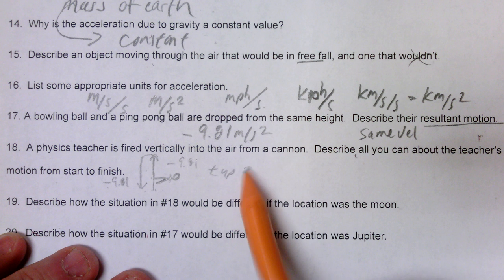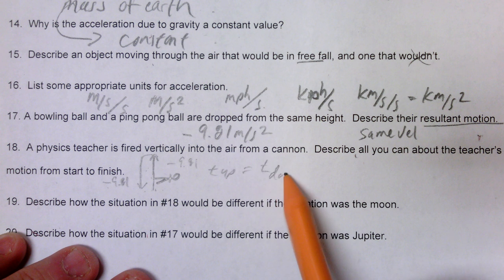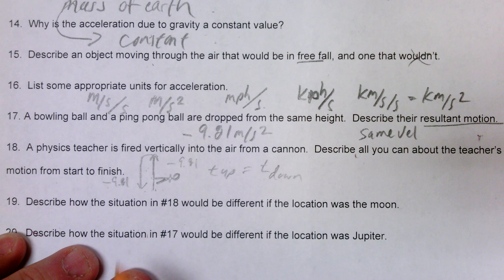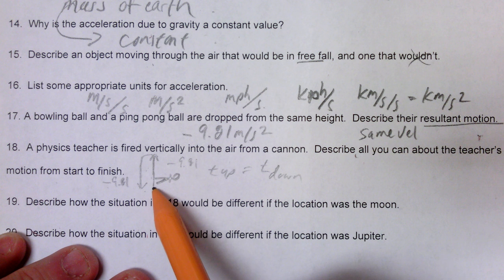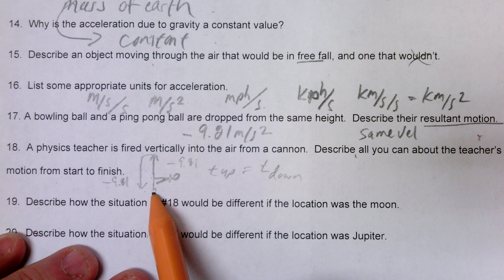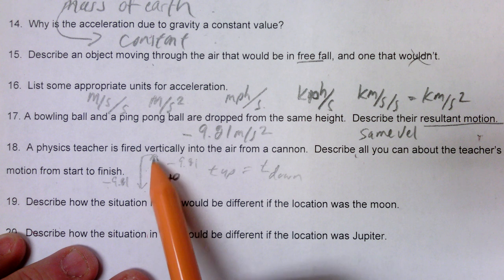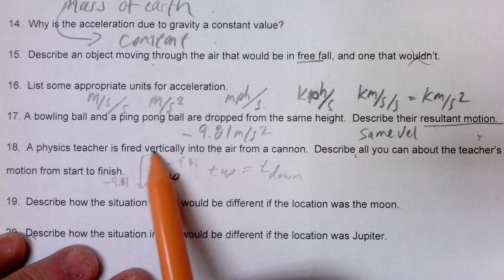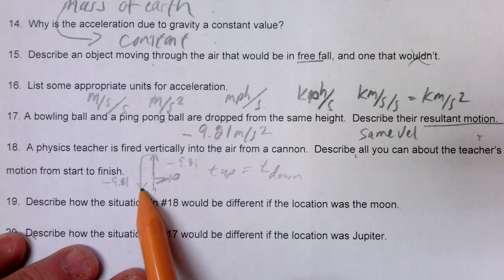The time to go up would equal the time to go down. Because remember, as soon as the physics teacher leaves the cannon, gravity is the only thing changing the motion. So if gravity takes 10 seconds to slow the teacher down to here, gravity is also going to take 10 seconds to pull the teacher back down.